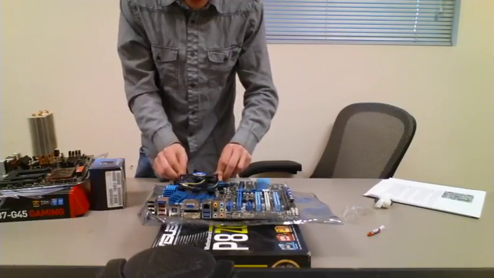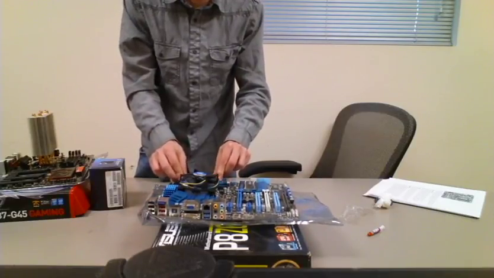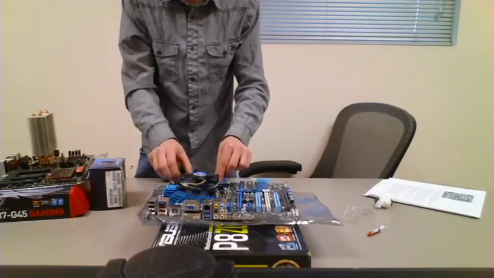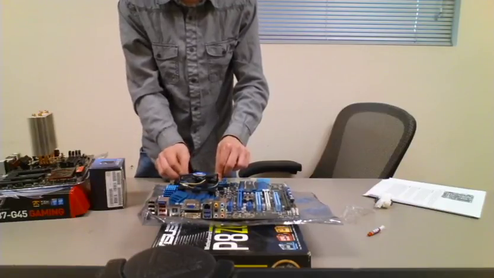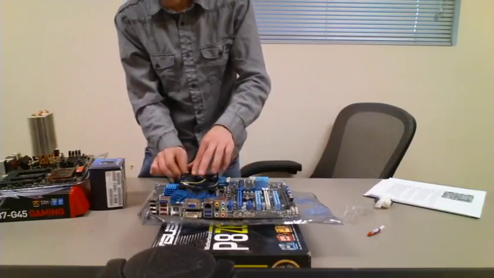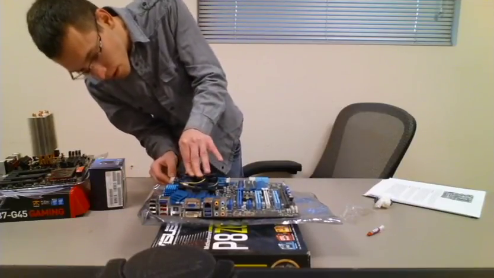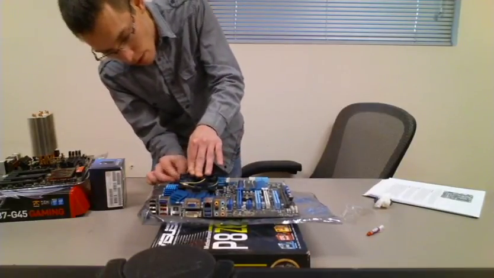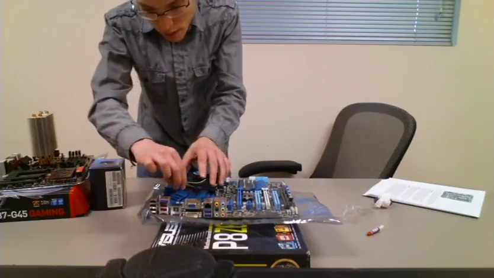So we're going to go ahead and make sure these are locked completely. On this heatsink there are actually arrows indicating which way to turn to lock it on there, and that's going to hold it on. Again, you may have to push down a little hard to get it to clip and lock.